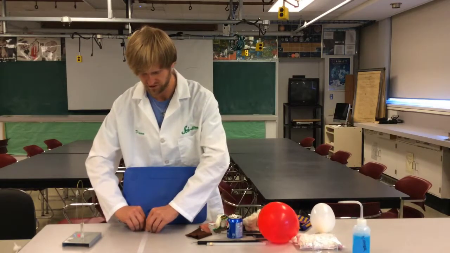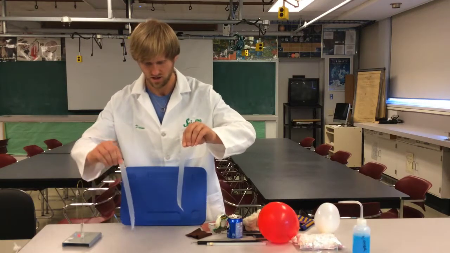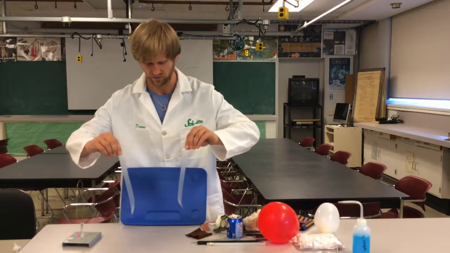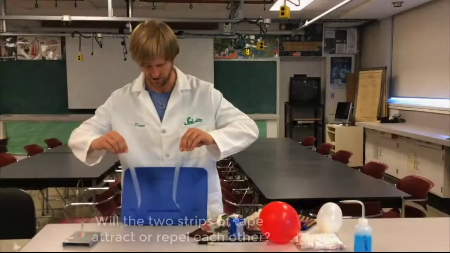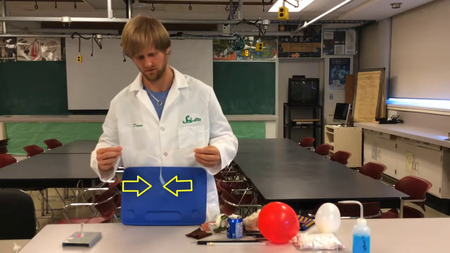Alright. So, once again, I'm going to set up my back screen so we can see what's happening. I'm going to rip the first piece of tape off. So we know that takes electrons. And I rip the second piece. So let's see what happens when I bring them close together. Wow, they attracted this time. So why do you think that happened?